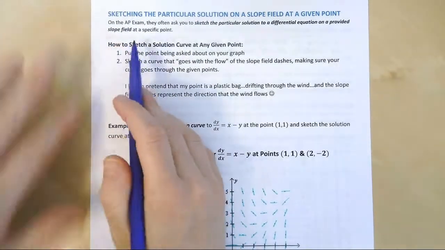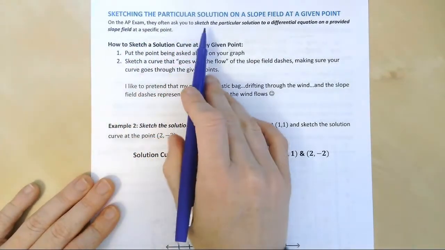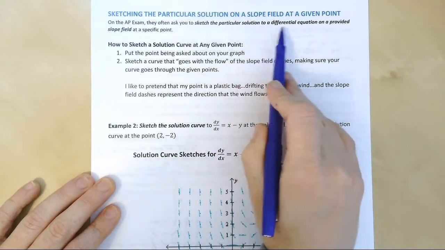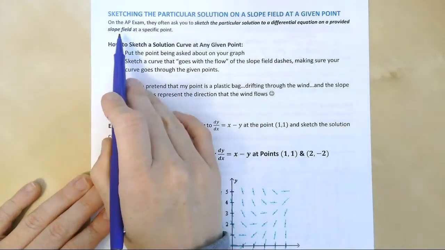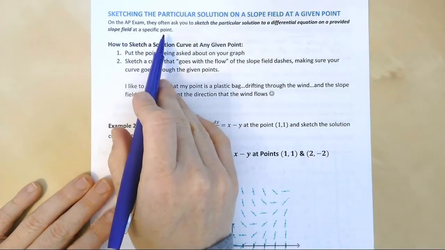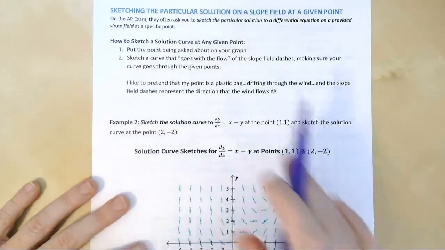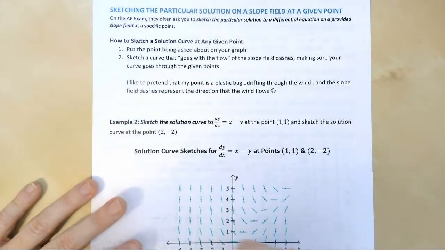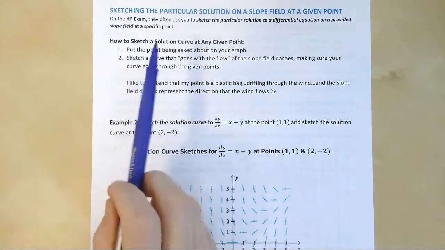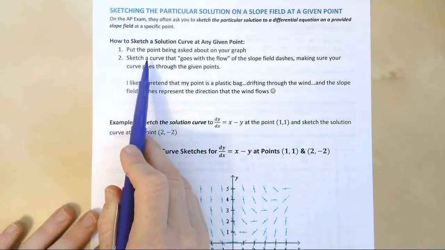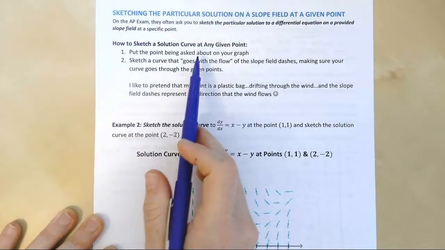Now, sometimes on the AP exam, they'll ask you to sketch the particular solution to a differential equation on a provided slope field at a specific point. So, for example, well, actually, let's get to the example later. Let's go through first, how do you do this? We're going to follow these steps.